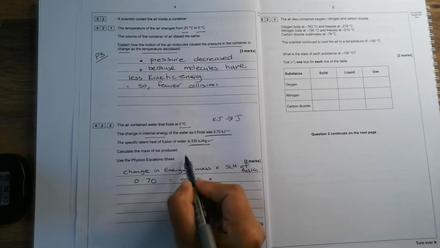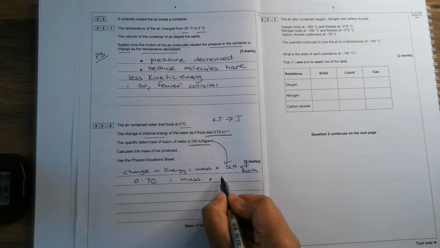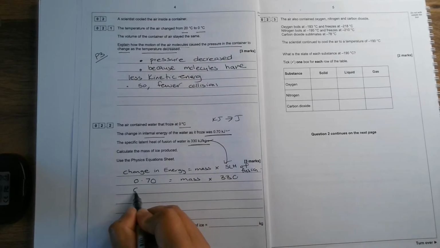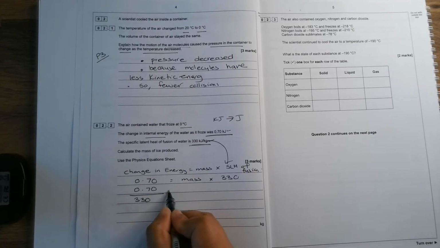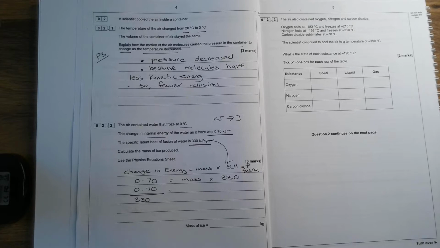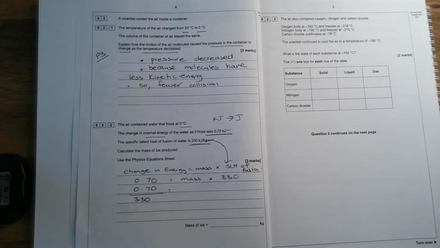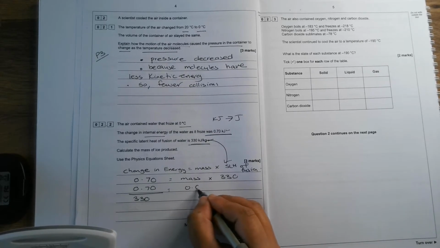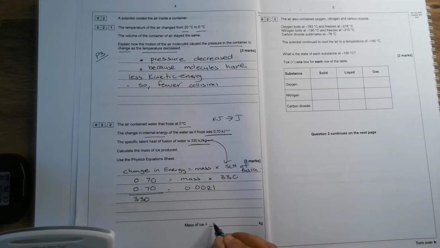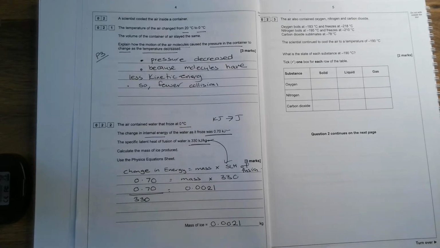My specific latent heat of fusion is 330. Rearrange: 0.7 over 330 should give me the mass. 0.70 divided by 330, my answer is 0.0021. Transfer that onto the final space there, and that should get you 3 marks.